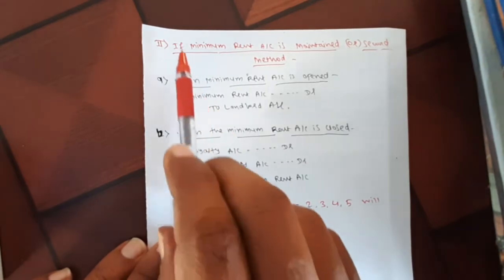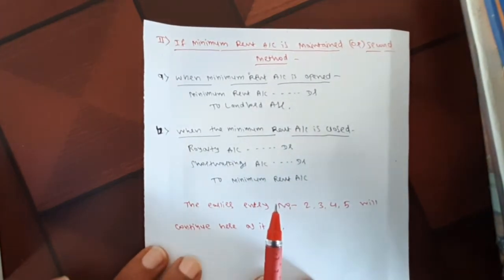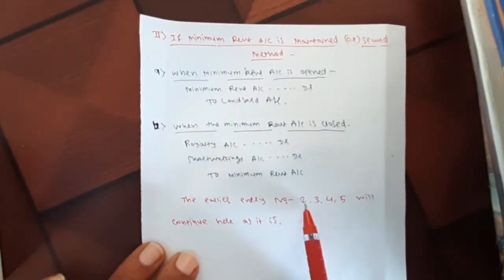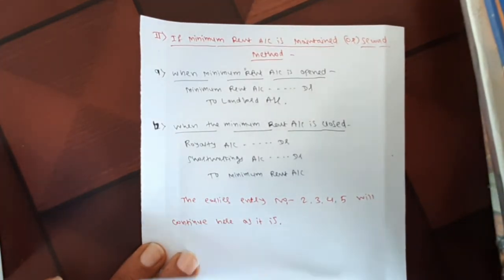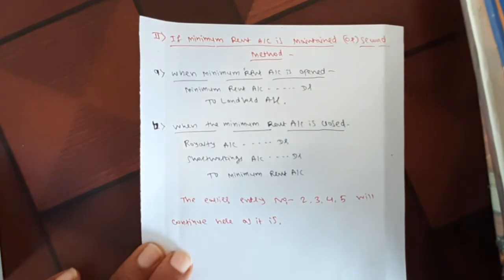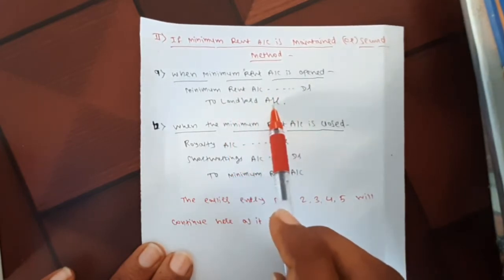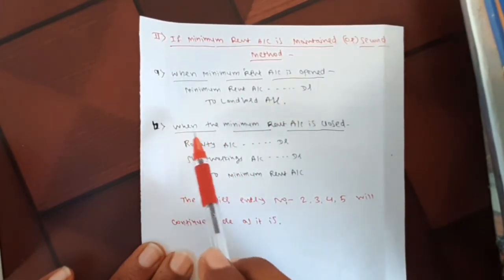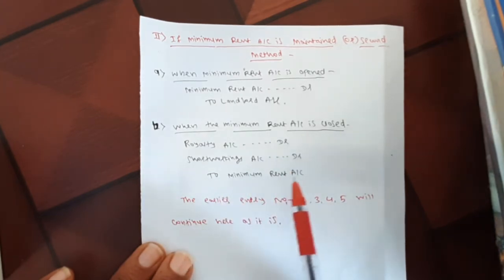So, the second one is if the minimum rent account is maintained, which is called the second method. Here, entries number 2, 3, 4, 5 will continue as they are. Only in case of entry number 1, there will be 2 entries. Which are those 2 entries? When the minimum rent account is opened: minimum rent account debit to landlord account. And entry number 2, when the minimum rent account is closed: royalty account debit, short workings account debit to minimum rent account.